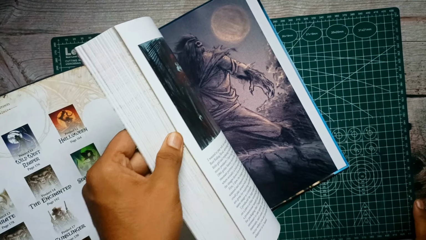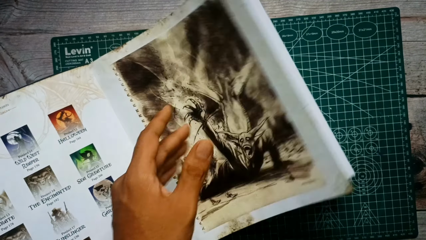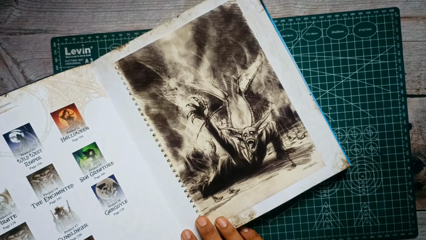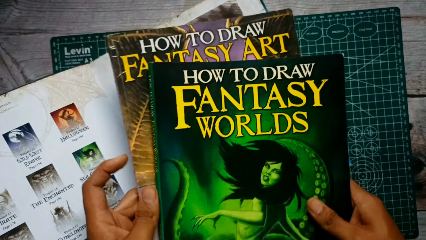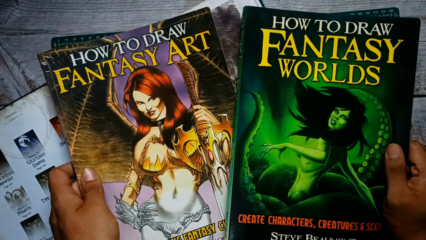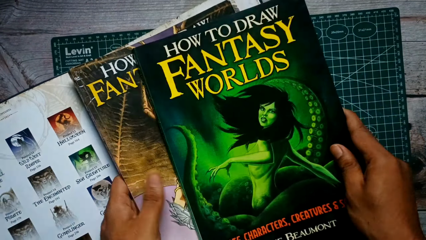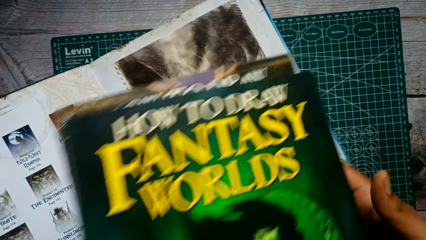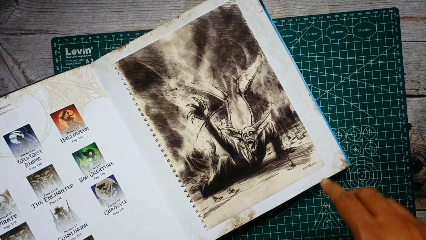So a compilation of all the other two books that we have covered so far.